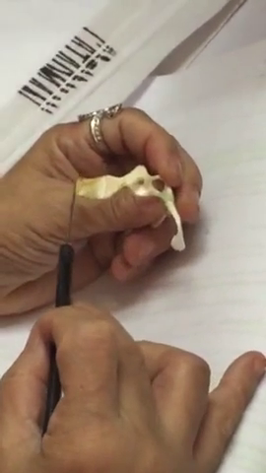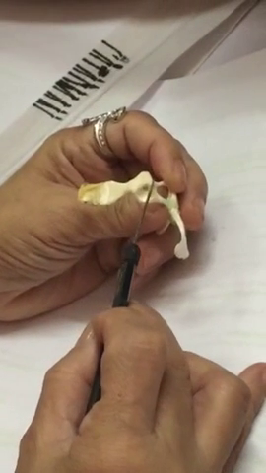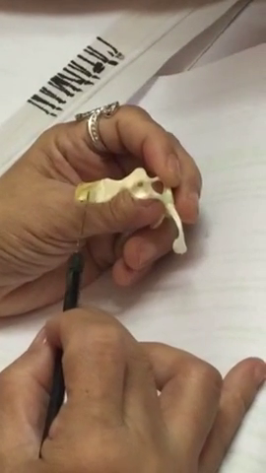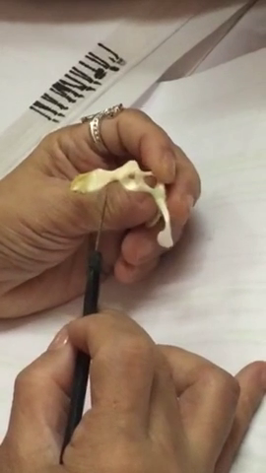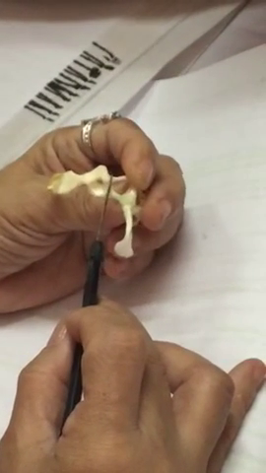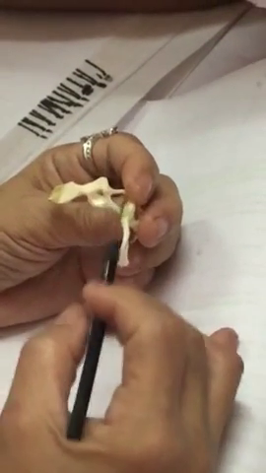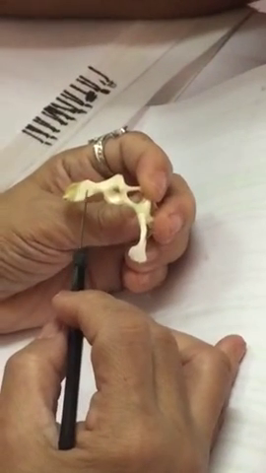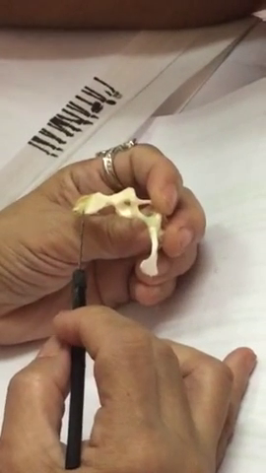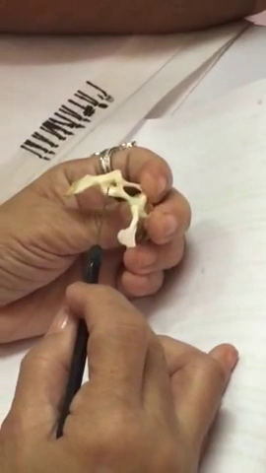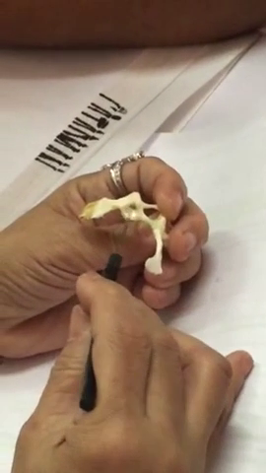So this is the supra-scapula. Then this is the scapula. You have the supra and the scapula. The scapula bears the glenoid fossa.